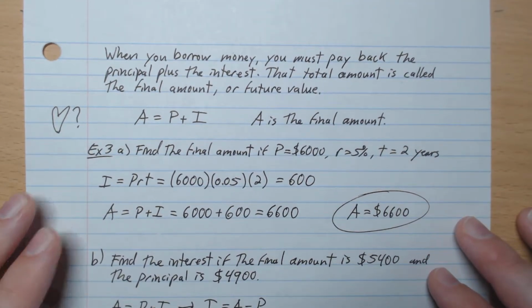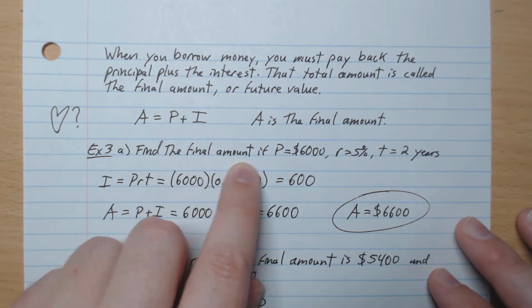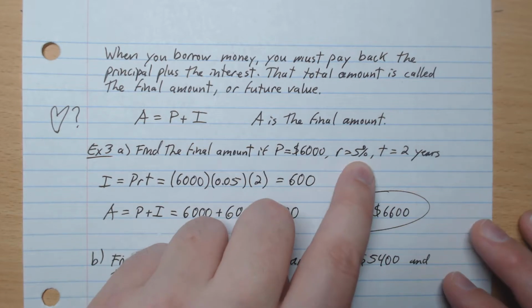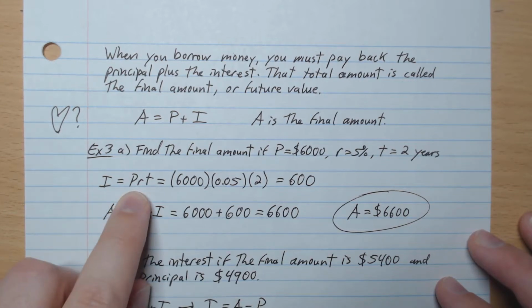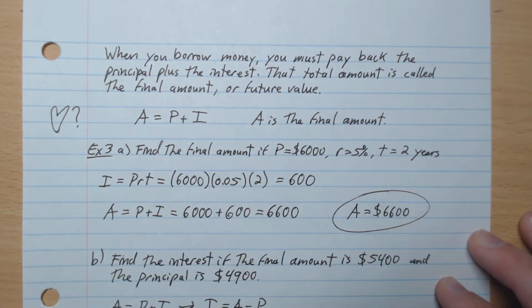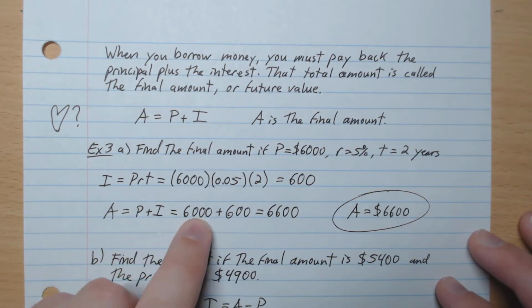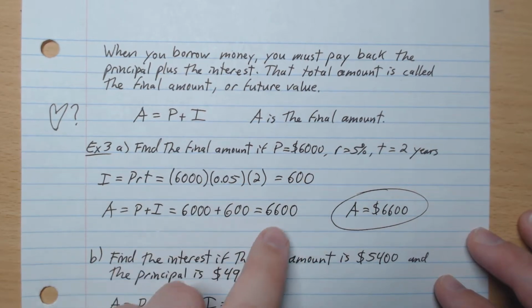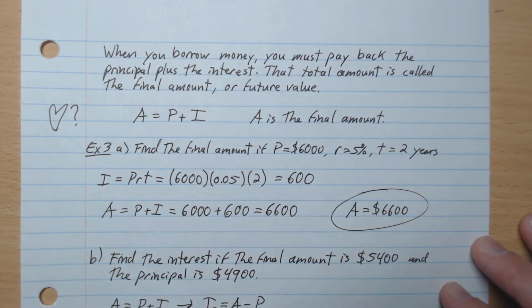So example 3, find the final amount if P is 6,000, R is 5%, and T is 2 years. So we start out by calculating the interest. I equals PRT. PRT gives us 600. And so the final amount is P plus I, and P is 6,000, and I is 600. And so that final amount is 6,600.